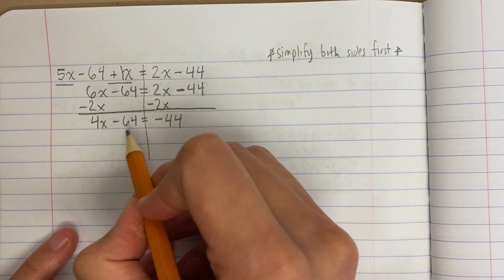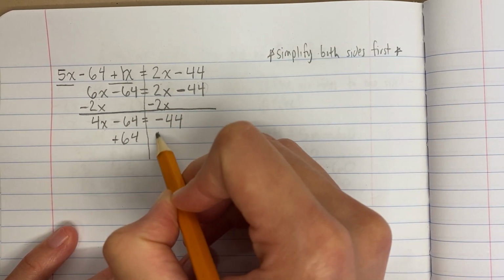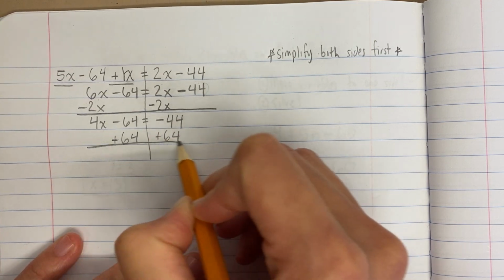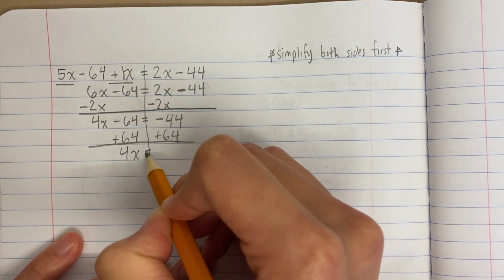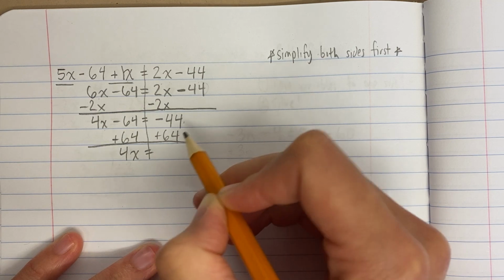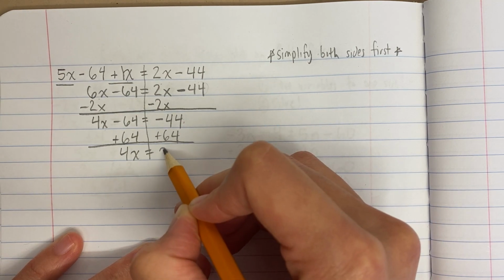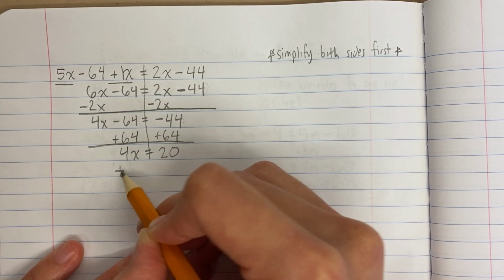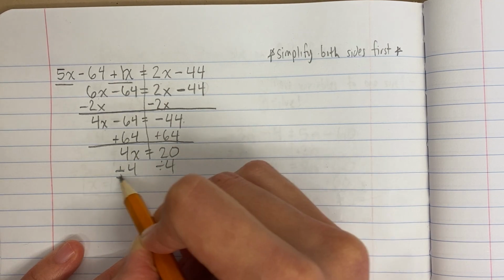I need x by itself, so we deal with addition and subtraction first. Negative 44 plus 64, that's the same as 64 minus 44, that's 20. And then I'm dividing by 4 to get x by itself.